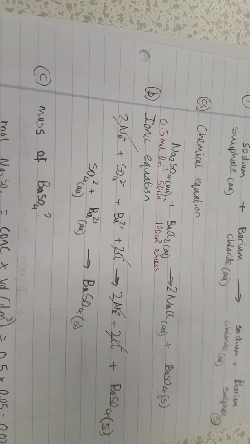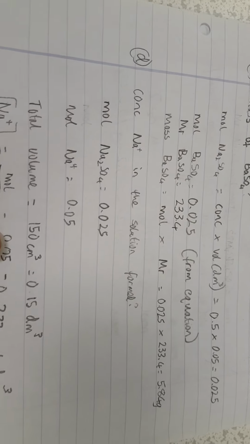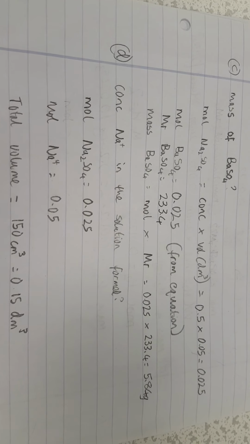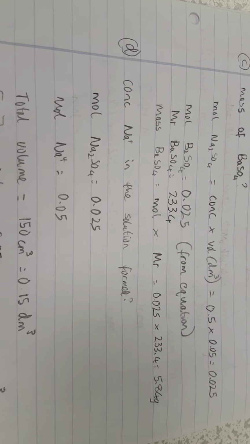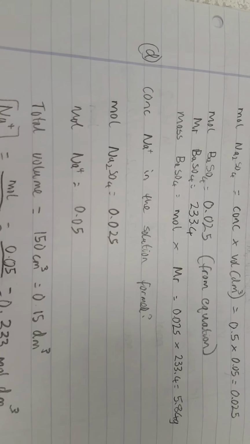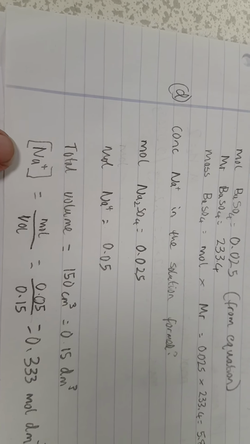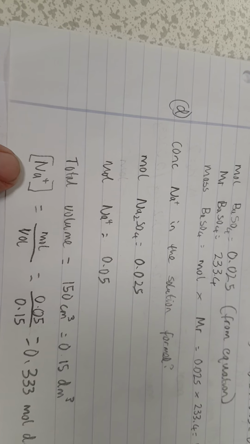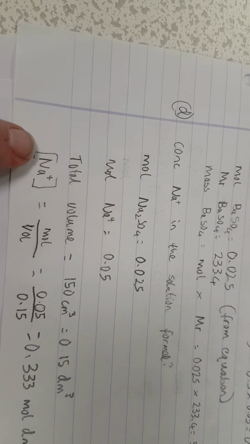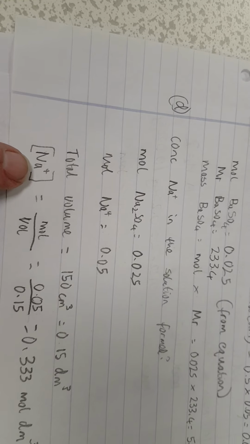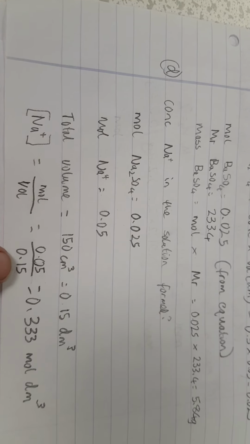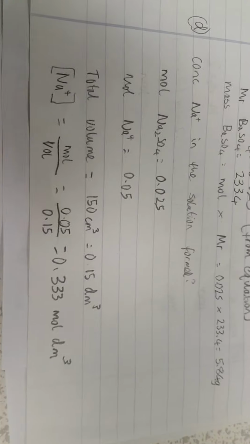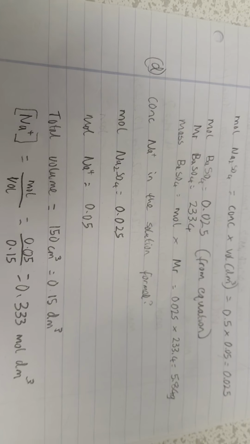Total volume is 150 centimetre cubed. We must convert that into decimetre cubed. It's therefore 0.15. And by the way, if you put something in square brackets, and it must be square brackets, not normal brackets, in chemistry that is shorthand for concentration. So it's just an easy way of saying concentration of sodium ions is the mole over the volume, and there you are. Brilliant work if you got that.